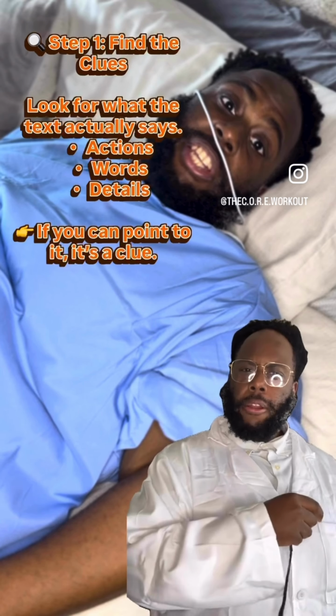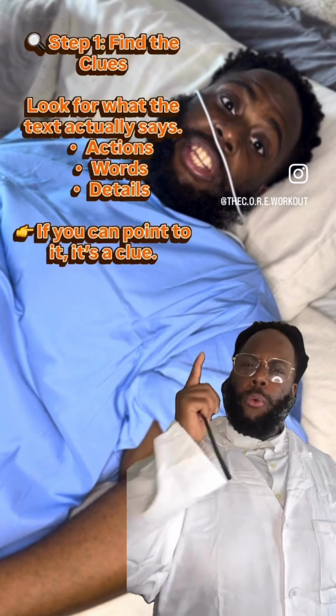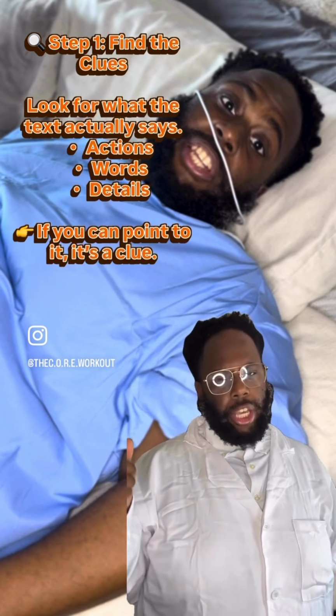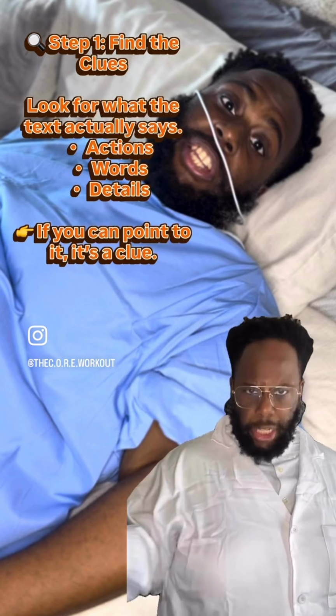So step 1, find the clues. We gotta look for what the text actually says. Look at actions, words, details. If you can point to it, it's a clue.